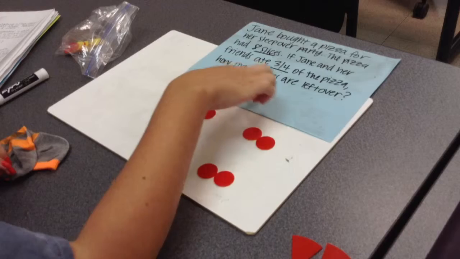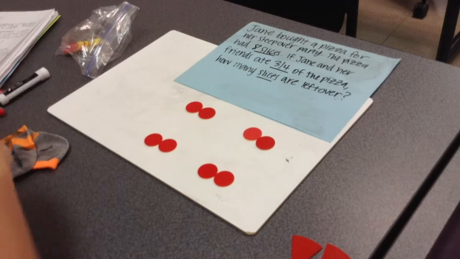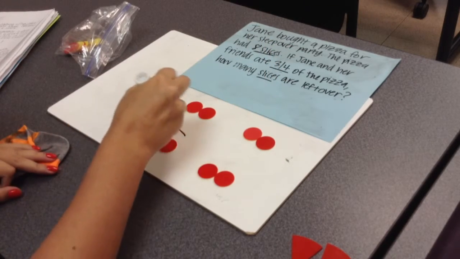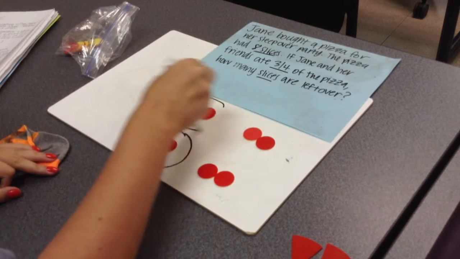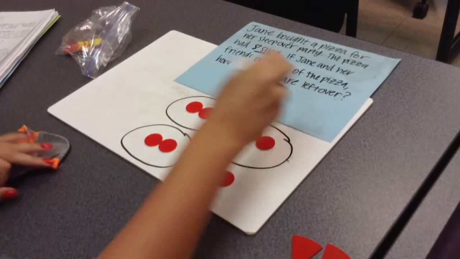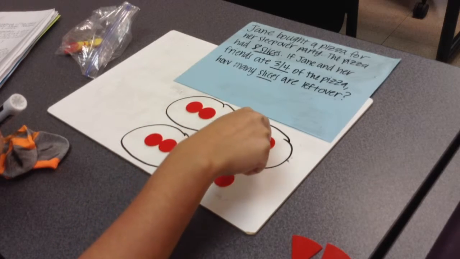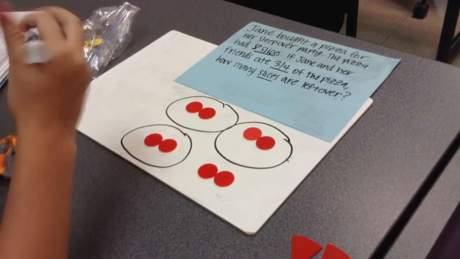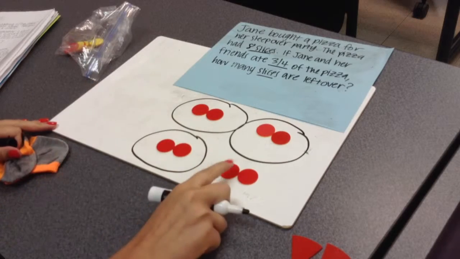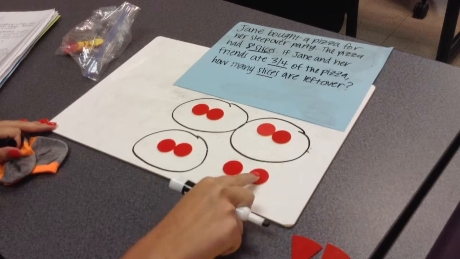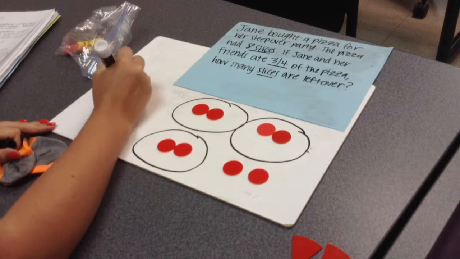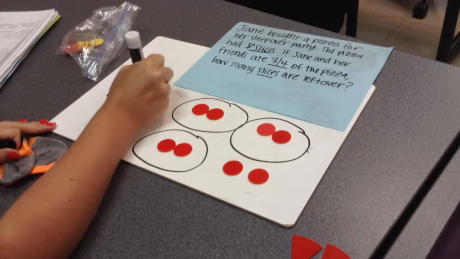So like they said in the problem, there are 3/4 that have been eaten. So 1, 2, 3. Jane and her friends ate 1, 2, 3, 4, 5, 6 slices. And there are 1, 2 slices that are left over. So the answer to the problem would be 2 slices.